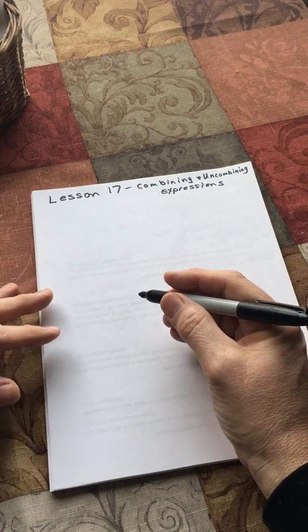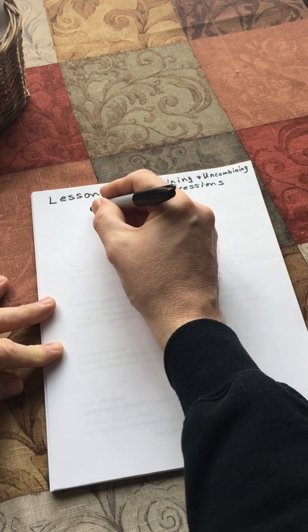Today we're talking about lesson 17. It's kind of a combining and uncombining expressions. We're going to take a look at how we're going to be using the distributive property, putting it together, and then taking it apart, doing the reverse of the distributive property. So here's an example that I've got, a nice simple one.